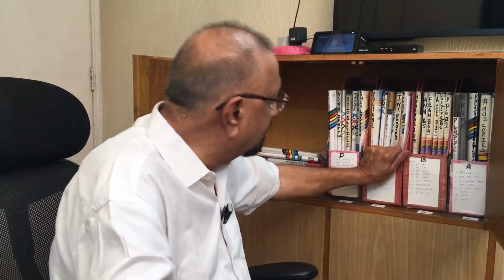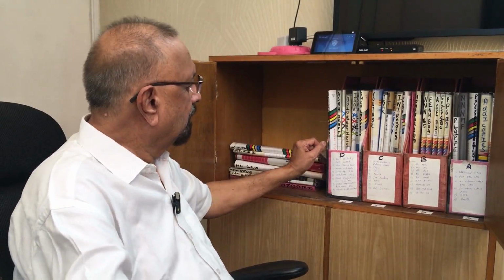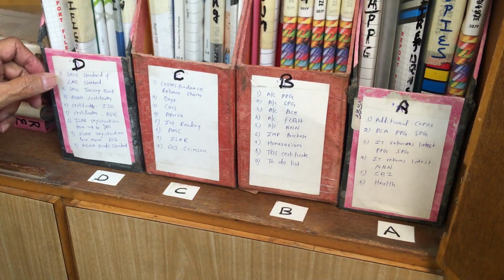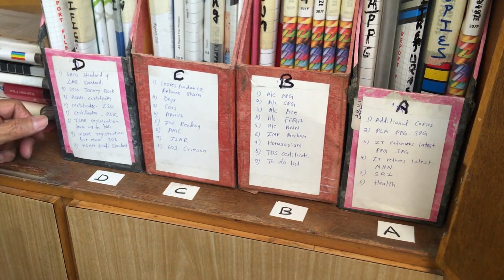Besides this, if this folder is taken out for some reason, I know when it comes back, it has to be in this position, in this location. The list of files is also mentioned here, so it's easy to retrieve those files.